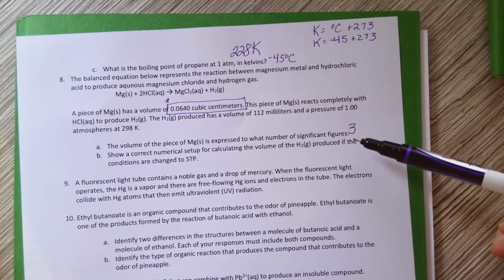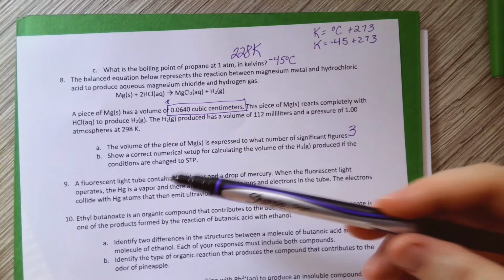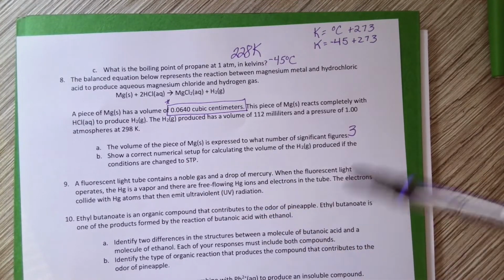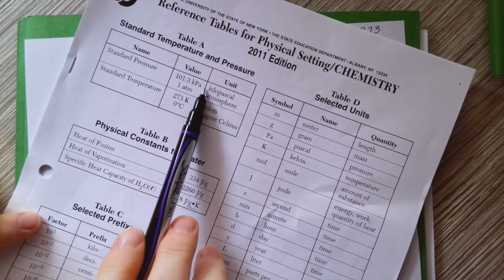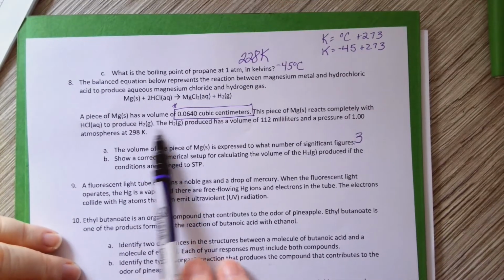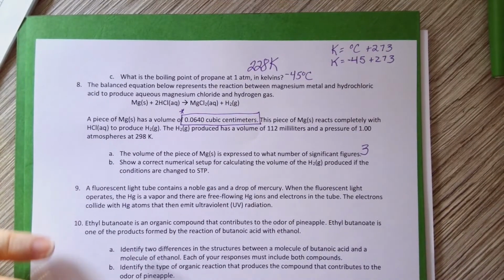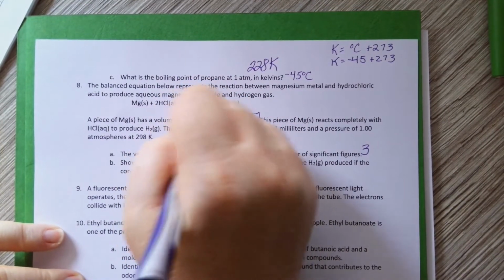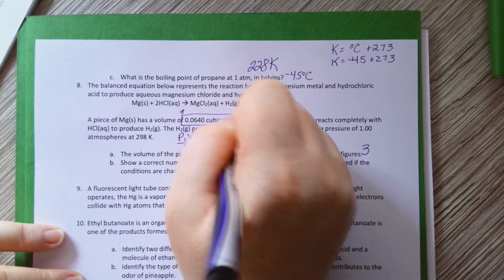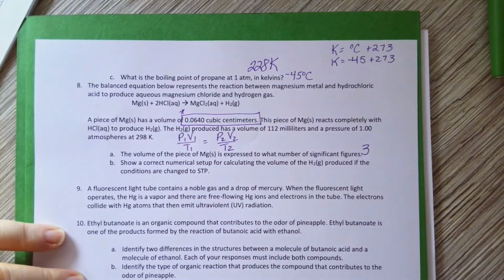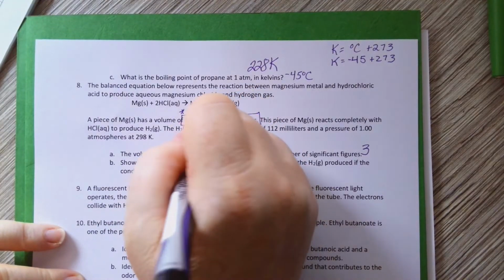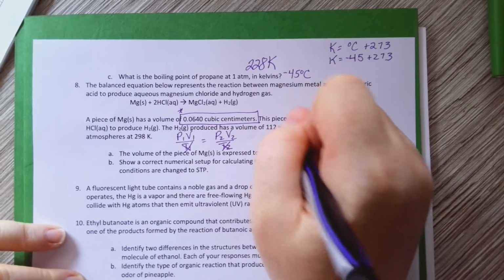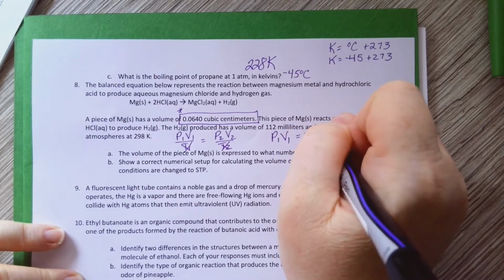Show numerical setup for calculating the volume of the H2 gas produced as the conditions are changed to STP. Where do I find STP values? Remember, right here. Okay. Now, if I look through this, I see no mention of temperature. The formula I use is P1 V1 over T1 equals P2 V2 over T2. But temperature isn't even mentioned in the problem. It's not asking me for temperature. It doesn't tell me a temperature. So that means get rid of it. So I'm just left with P1 V1 equals P2 V2.